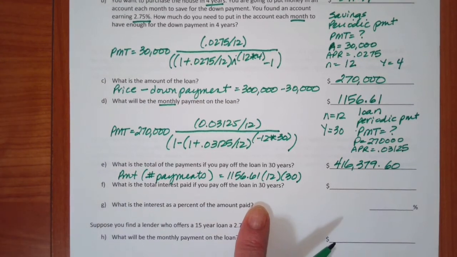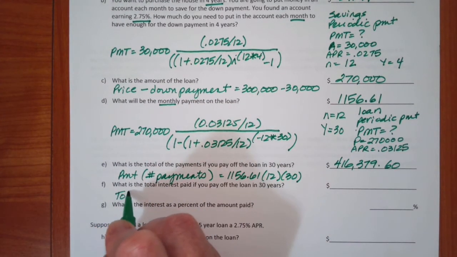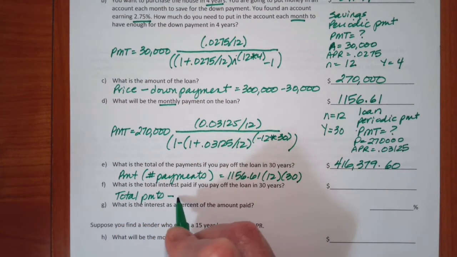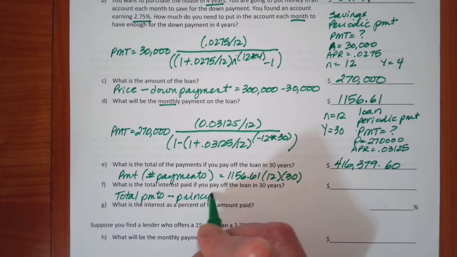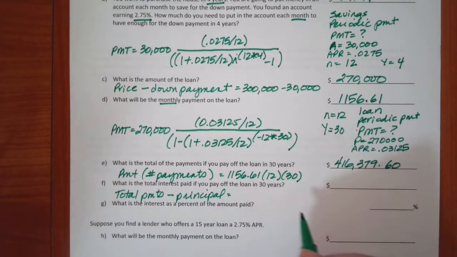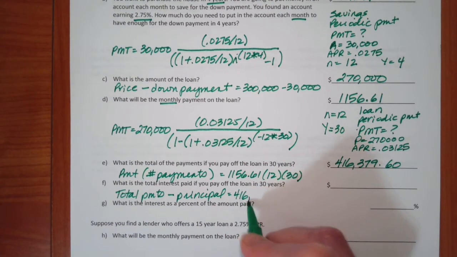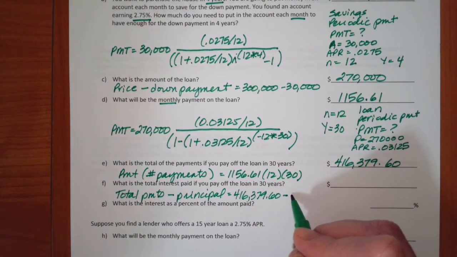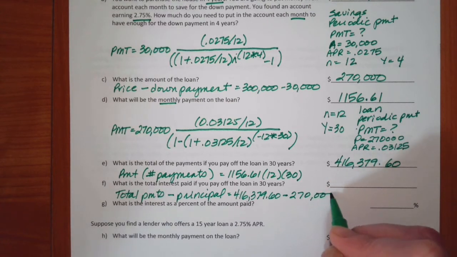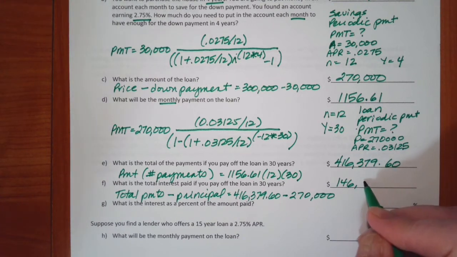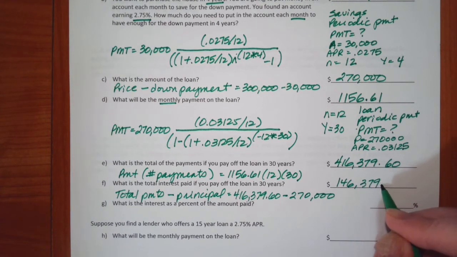What would the total interest be? It's going to be the total payments minus the principal, which is $416,379.60 minus the 270,000, which gives you $146,379.60.